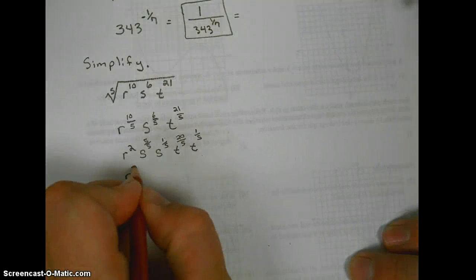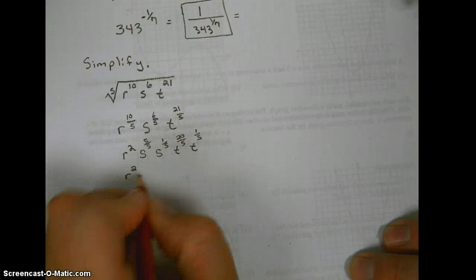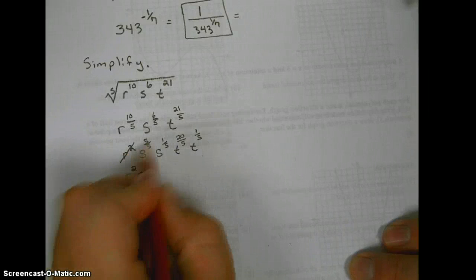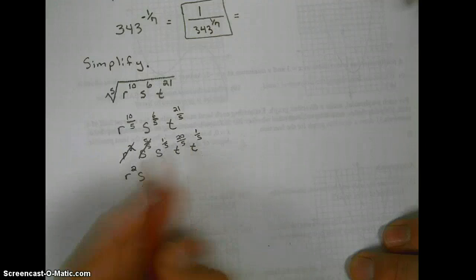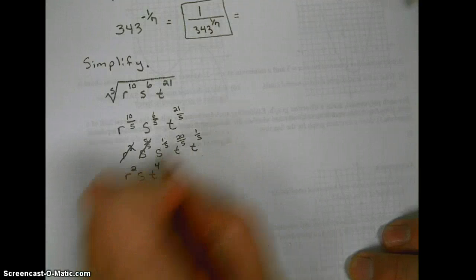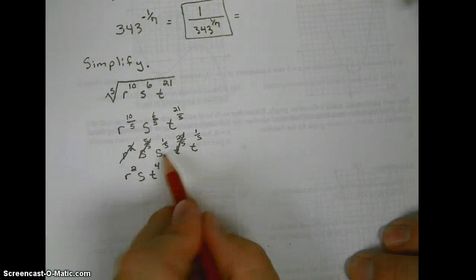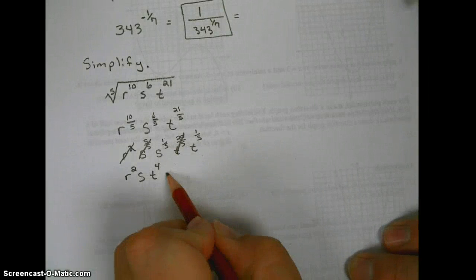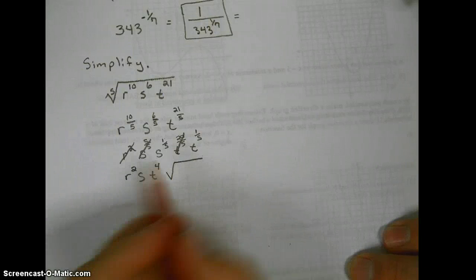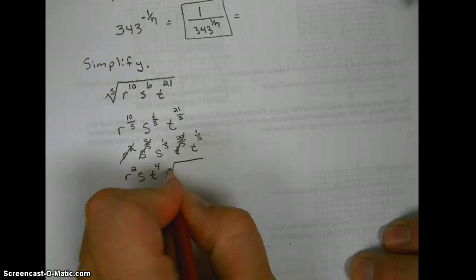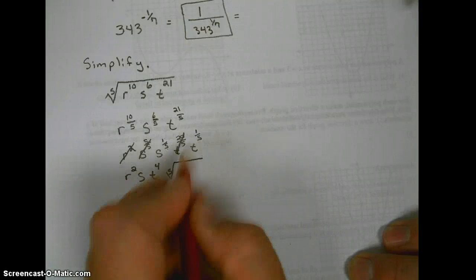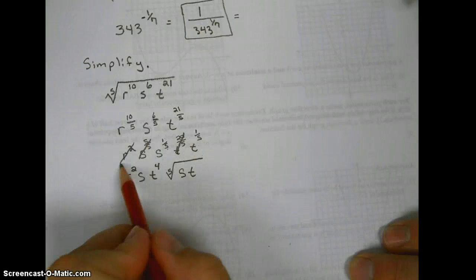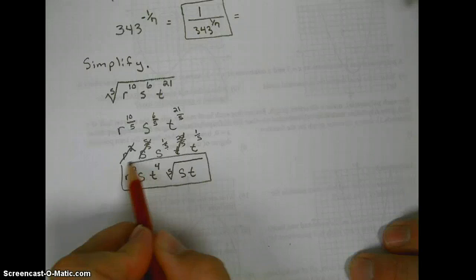So we get r squared. 5 divided by 5 is 1. Okay, so I've done that one, I've done that one. That's a partial. Here's another whole, so 20 divided by 5 is 4. So we've done that one. Okay, and so to write these two, let's go ahead and put them in radical format. The root is the same, so we'll put both of them under this radical, and it's going to be s to the first power t to the first power. And there is your simplified expression.